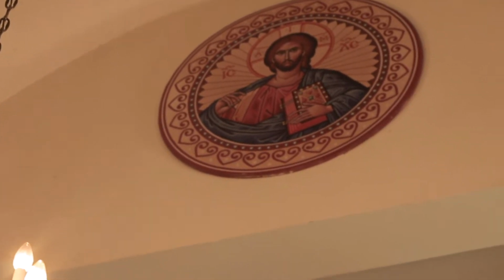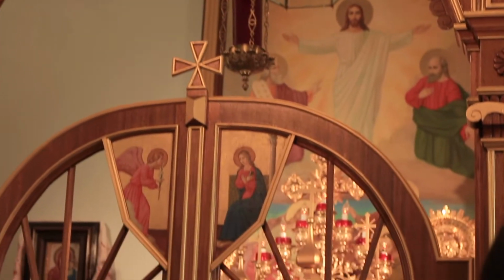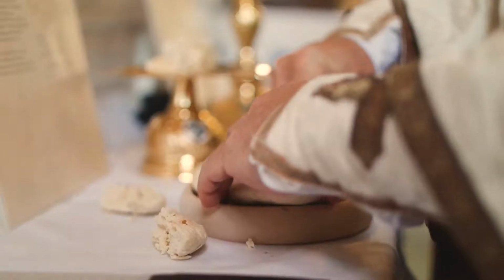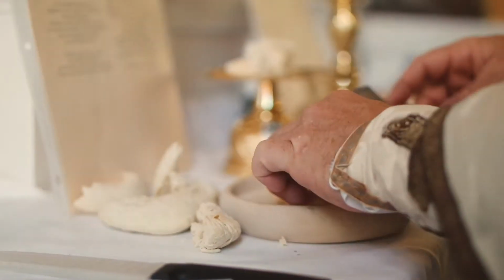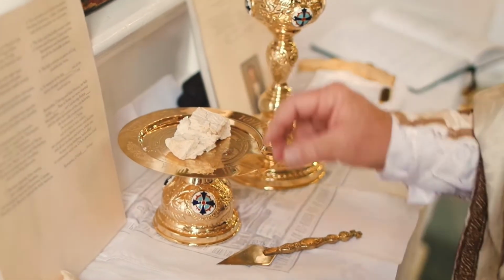Now, does anyone know what was in the Holy of Holies in the Old Testament? The jar of manna, bread from heaven, right? And it sustained people on their journey. Well, we also have bread from heaven in our tradition. So instead of the manna, what we have at the center of the altar is the Eucharistic tabernacle.